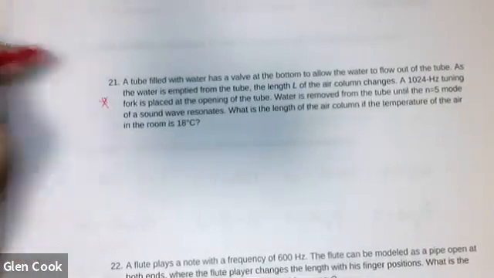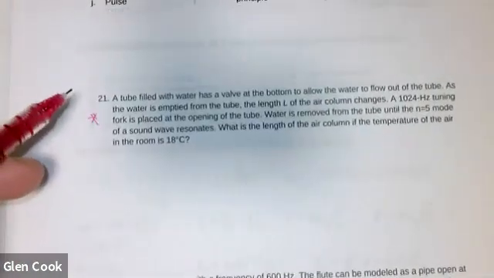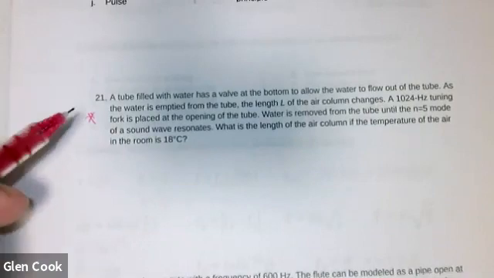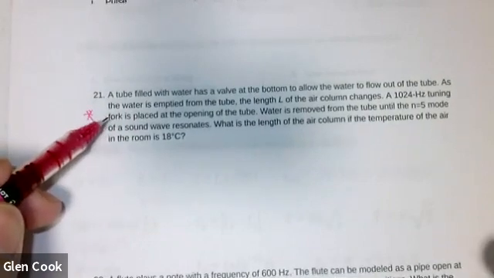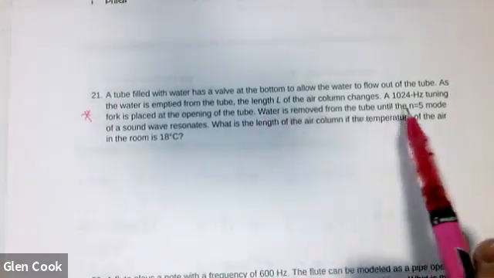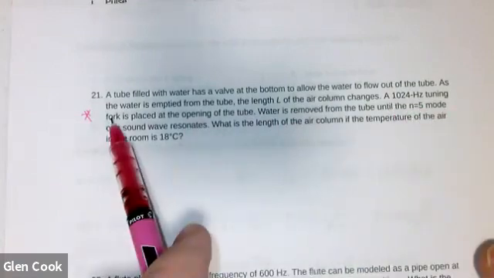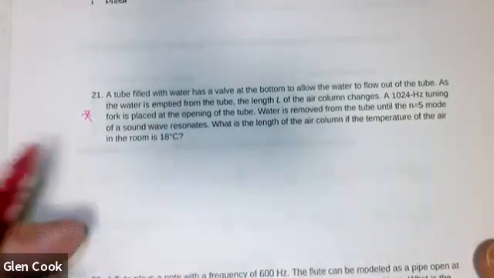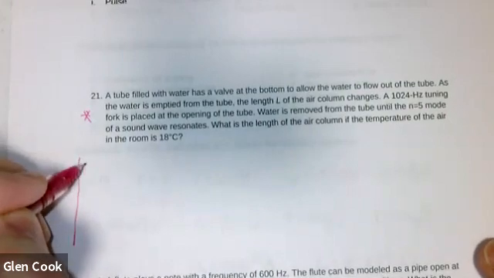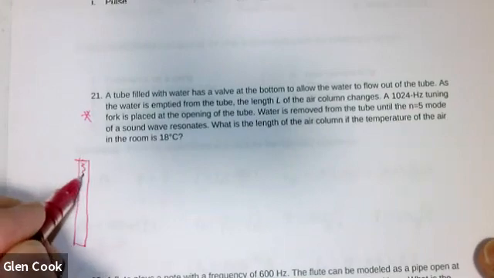So 21. I'll look at this with you for a minute. A tube filled with water has a valve at the bottom. Water flows out as the water is being emptied. So this is like the lab we did. The length of the air column changes. A 1024 hertz tuning fork is placed at the opening of the air tube. So we're going to start out. The tube is full of water all the way up, and the water level begins to drain down.